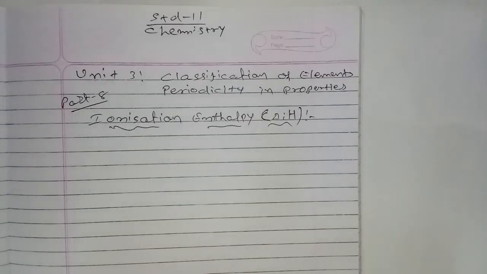Standard 12 Chemistry, Unit 3: Classification of Elements and Periodicity in Properties, Part 8. Today we are going to learn about ionization enthalpy.